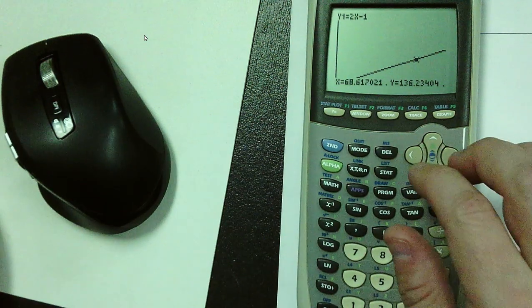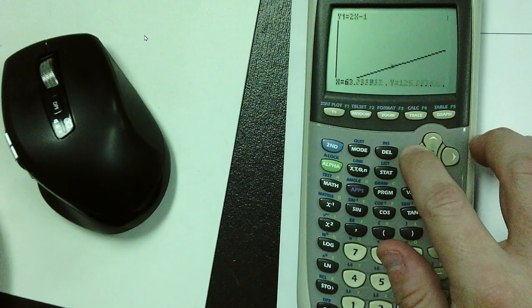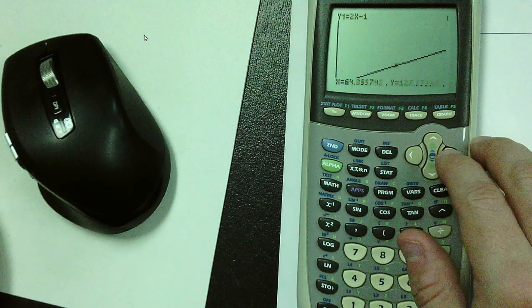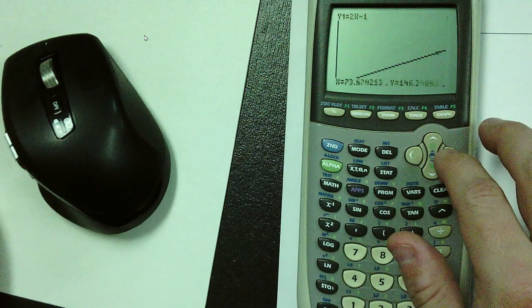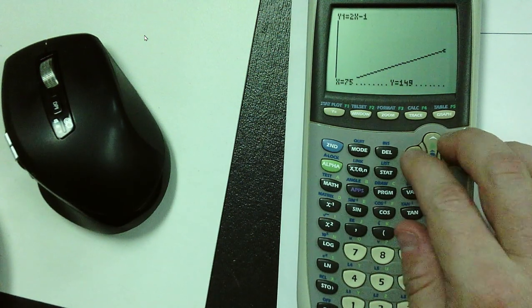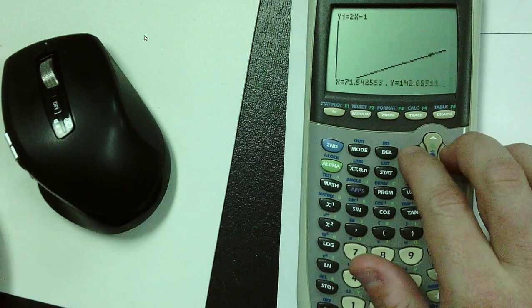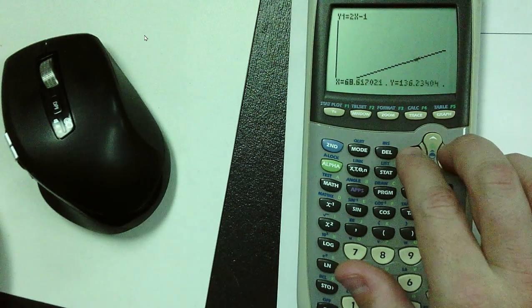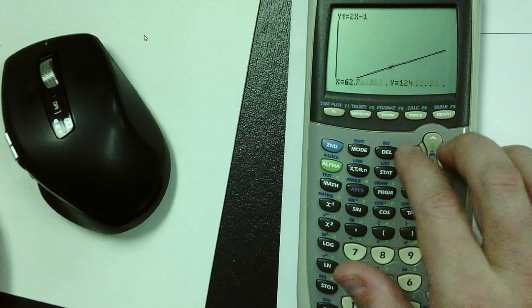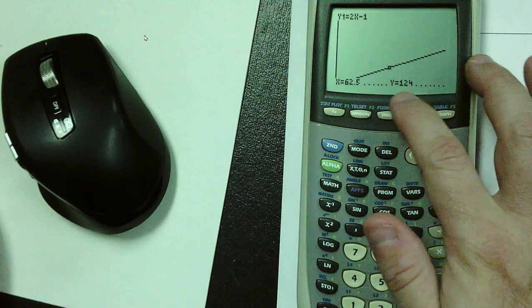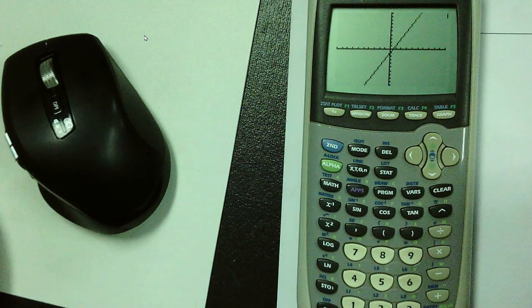You see how the furthest left was 50, and the furthest we were going to show to the right was 75, and the y coordinates, as far low would have been 100. With tracing, all that's working for me right now is left and right, not up and down. But you kind of see how that window function works. And the good thing is you can always just go back to Zoom 6, which is Zoom Standard.